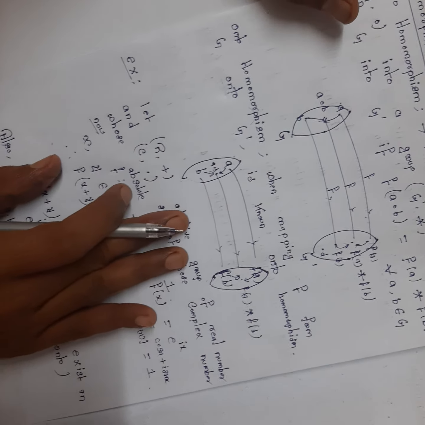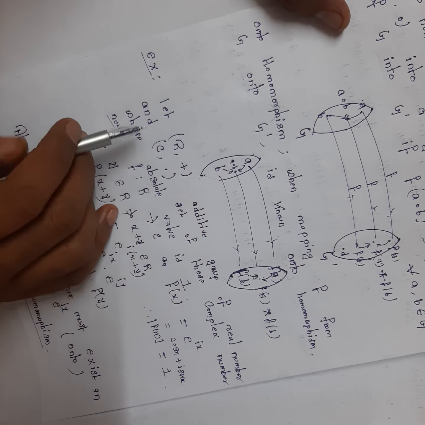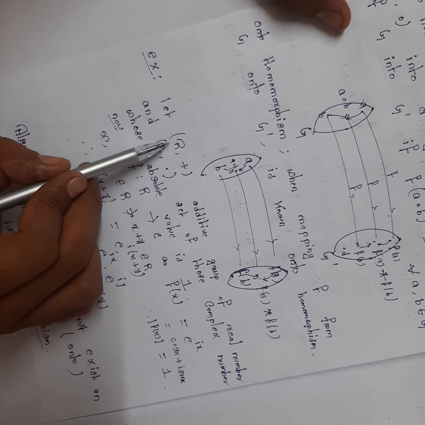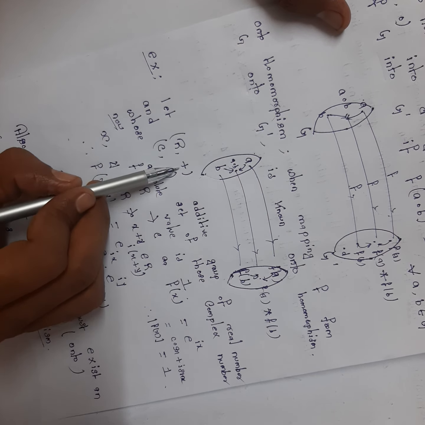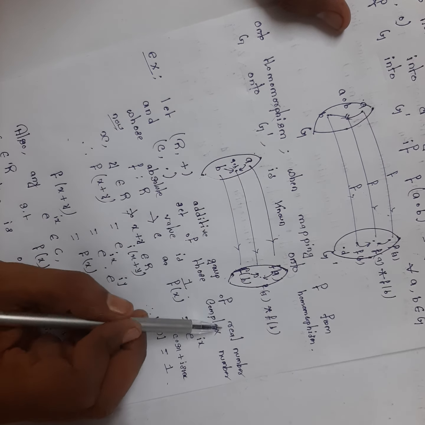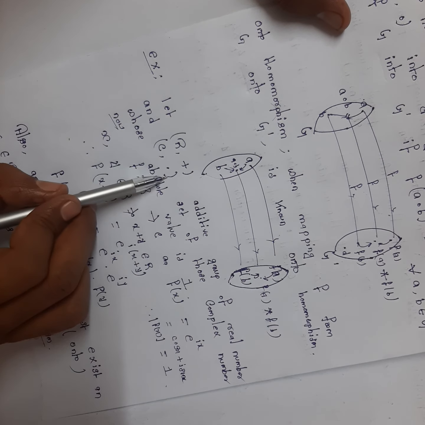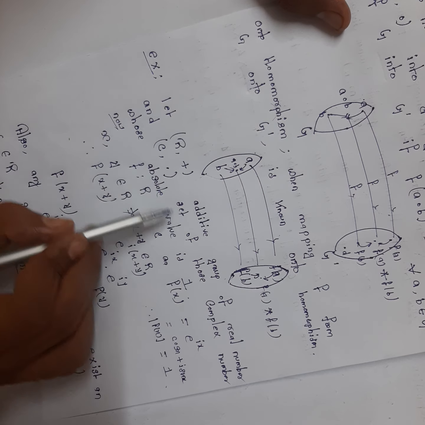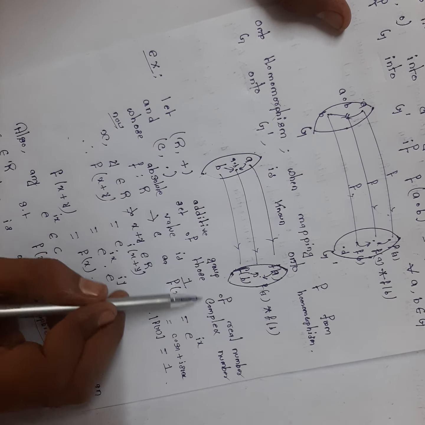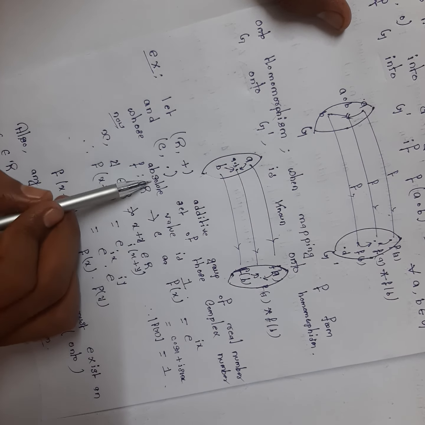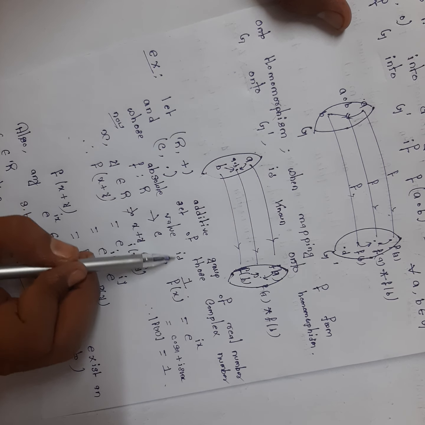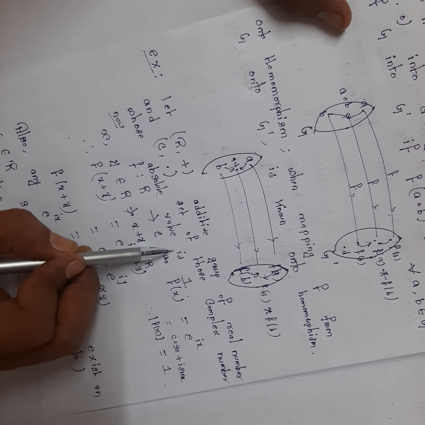Now let us take a very important example. Suppose a group R plus, this is the additive group of real numbers, and C with operation multiplication, the set of those complex numbers whose absolute value is 1.